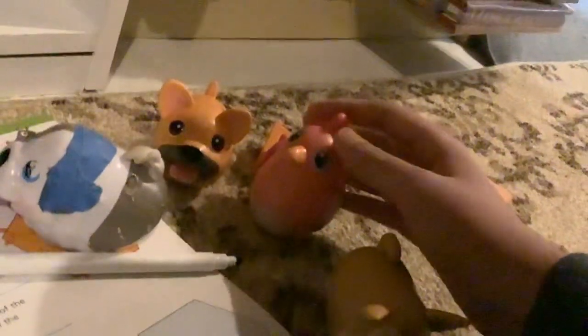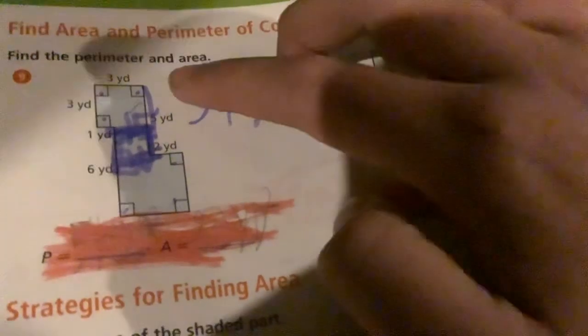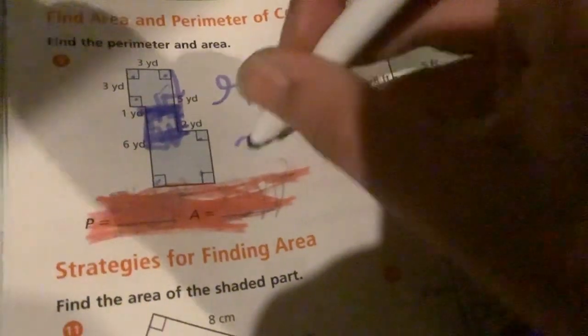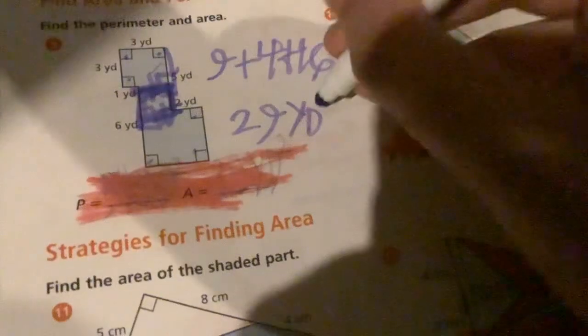It's 29 square yards. That's right, because this is the area of one square, this is the area of another square, and this is the area of another square. So adding all the areas of all those squares together makes 29 square yards. That's how we find the area of a complex figure.